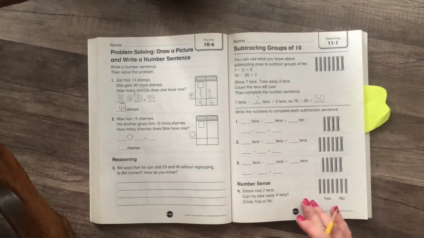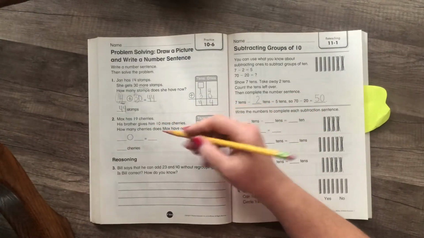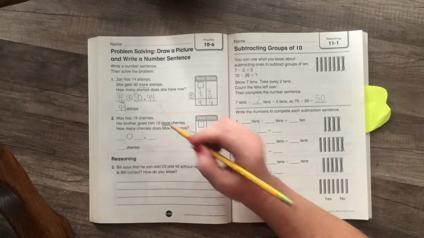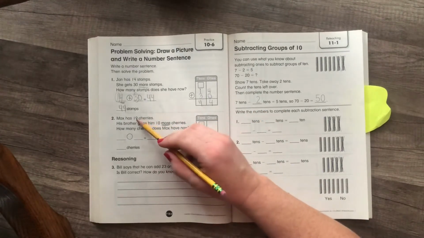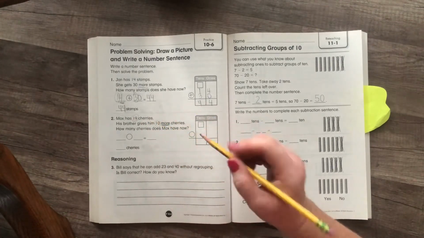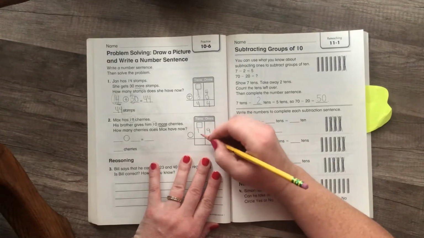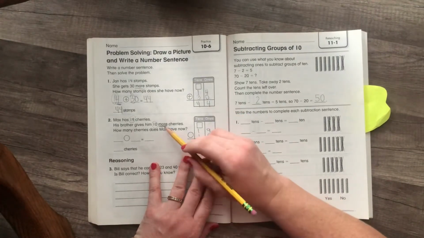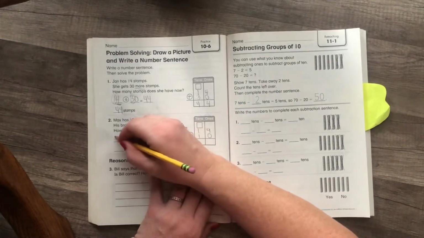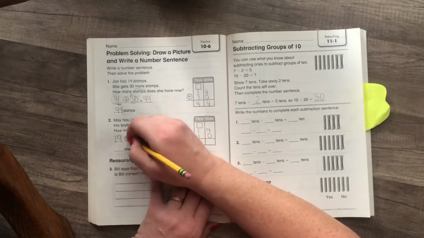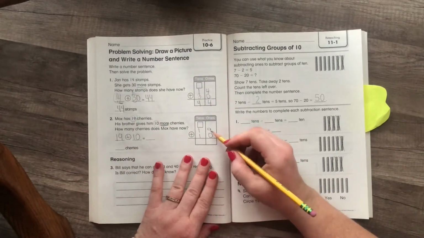Okay? Very good. Number 2, Max has 19 cherries. His brother gives him 10 more. So there's our keyword, more. How many cherries does Max have now? So 19 cherries and 10 cherries. So we're going to do two ways. 19 and 10. So remember, the more means plus. And then let's write it over here. 19 plus 10. Okay? So two ways we can do this.